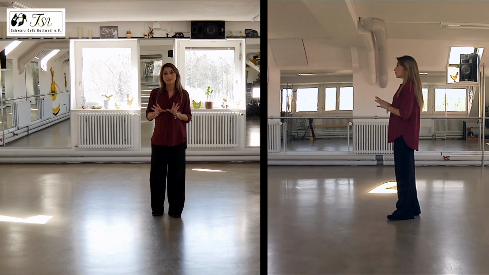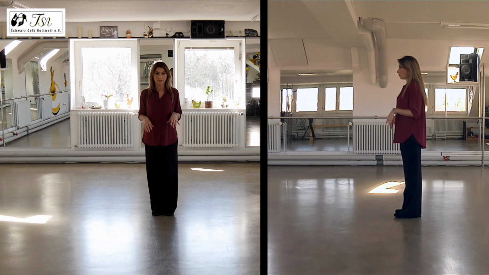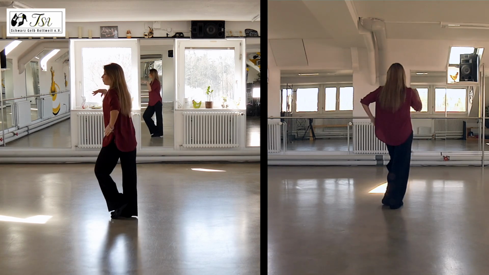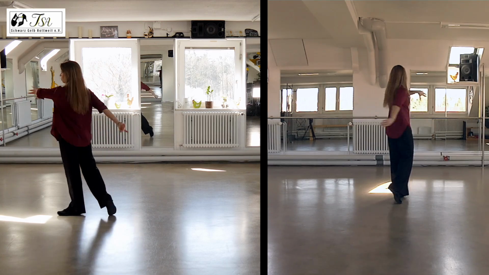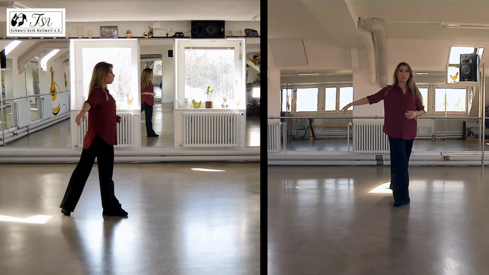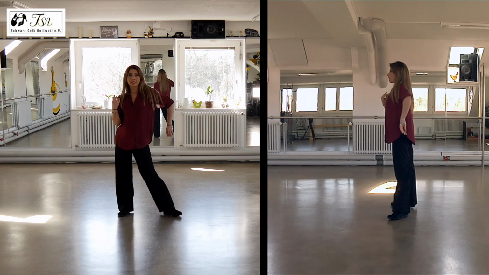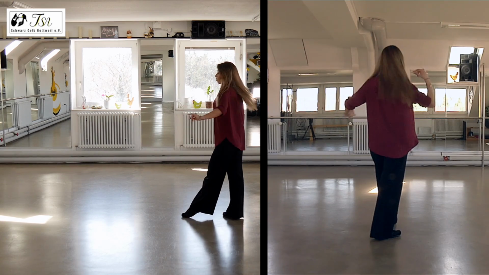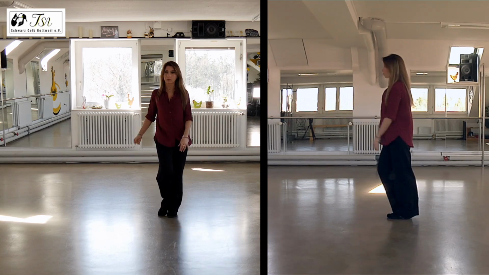I dance a little bit too fast, okay? Now we go side, pivot, forward, rotation, forward, pivot, side, pivot, forward, rotation, forward, pivot.